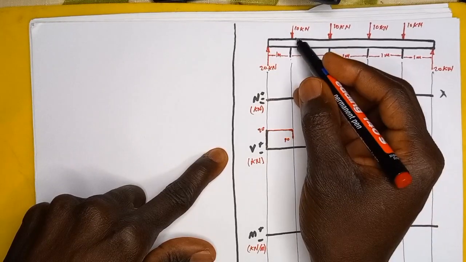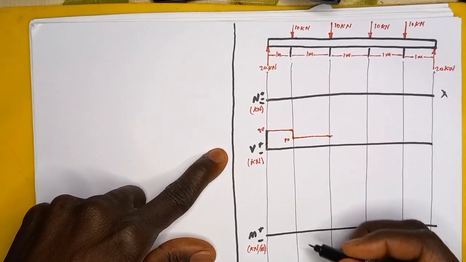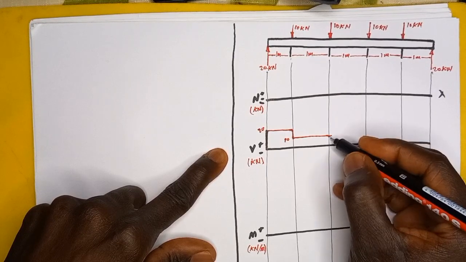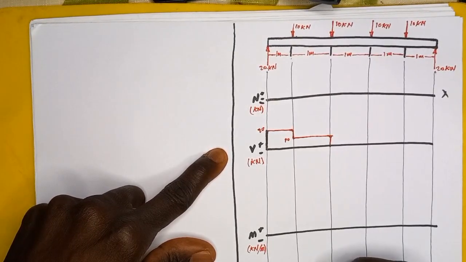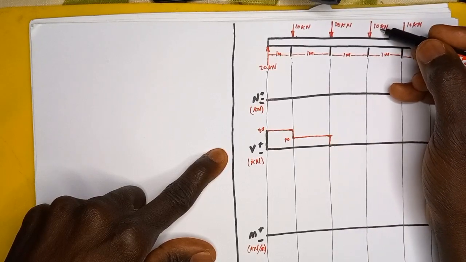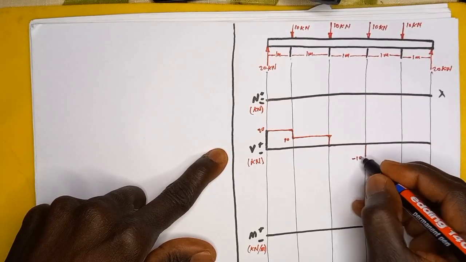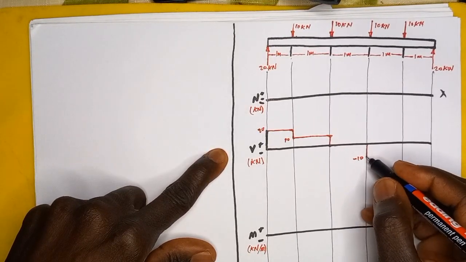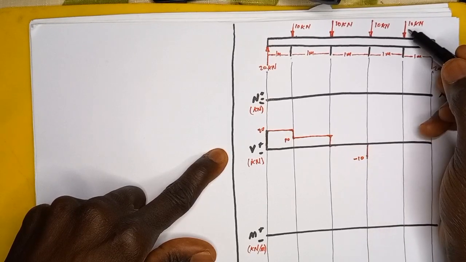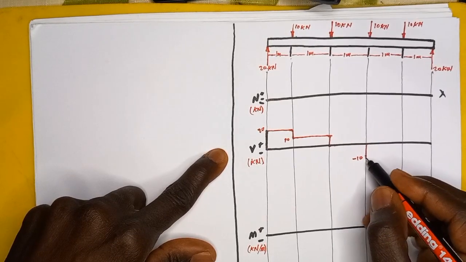All right, and from this 10 to this 10 again, there is no force. And at this point we have 10 kilonewton force also pointing down. This is going to take us to 0. All right, and we have no force. We also have 10 kilonewton force pointing down, 10 here. This takes us to negative 10, and from this negative 10 to this force here, there is no other force that is pointing in that direction.